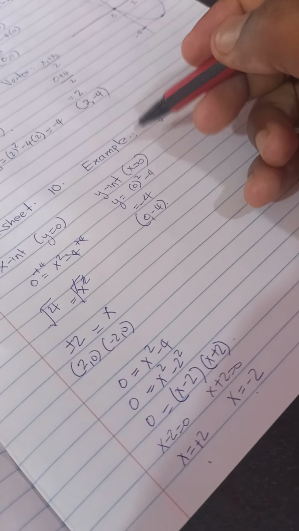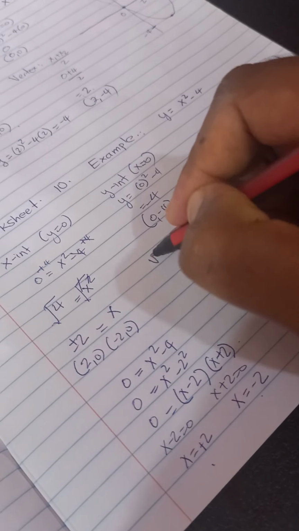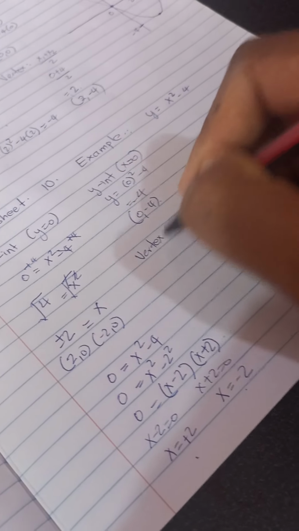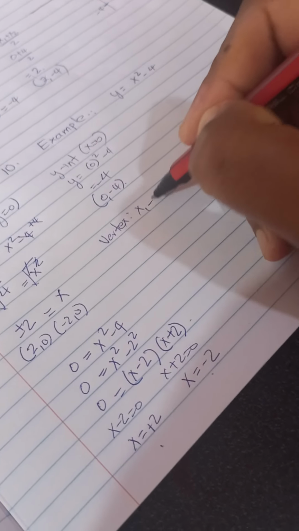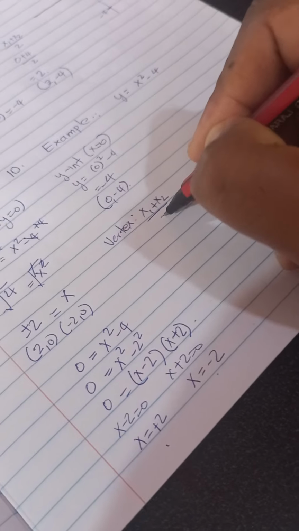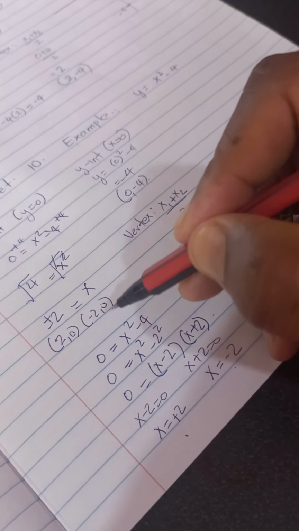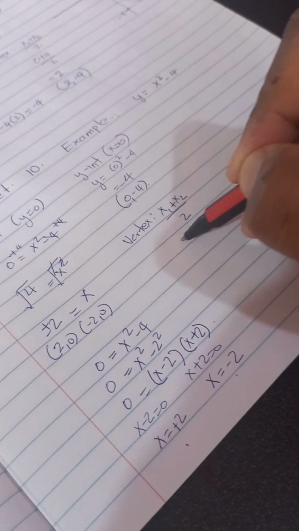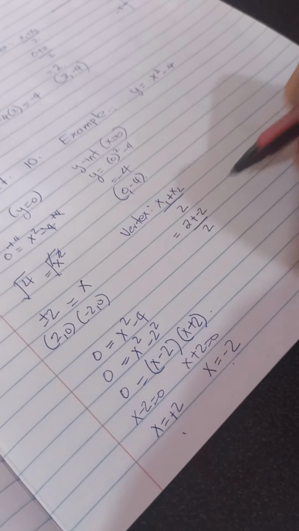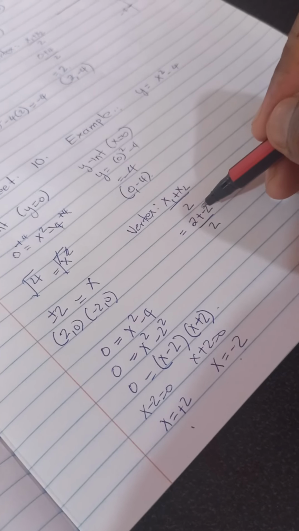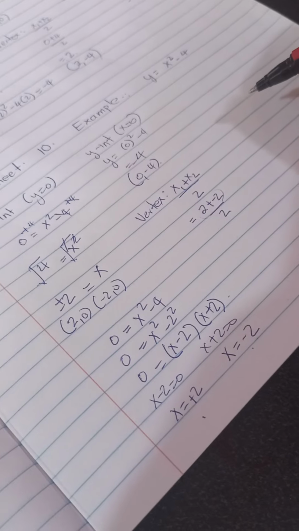The next thing we are going to find is the vertex point. To find the vertex point, I need to find the x value of the vertex first, and that is found by x1 plus x2 divided by 2. So add the two x values, 2 and negative 2: 2 plus negative 2 divided by 2. Keep in mind, we cannot use the calculator directly to solve unless you put additional brackets.